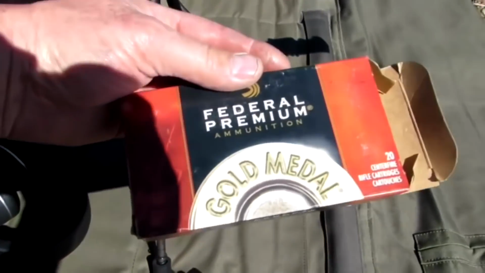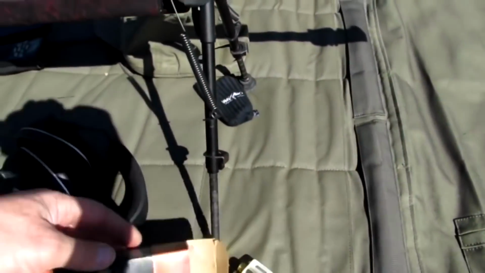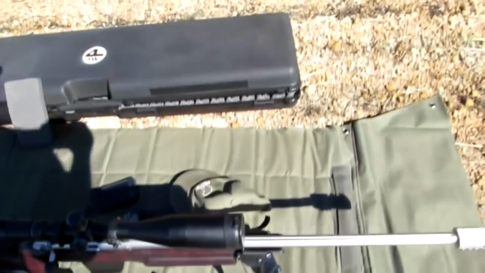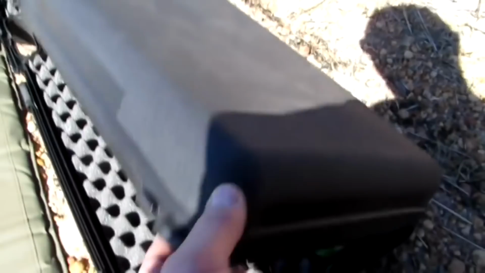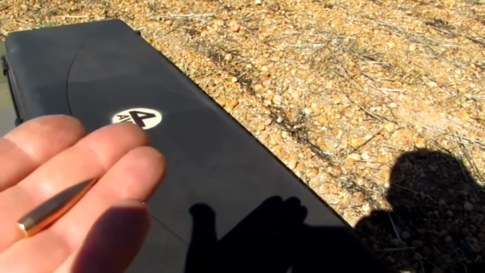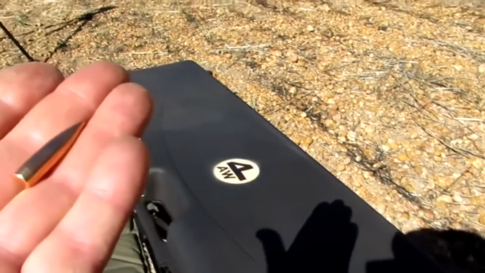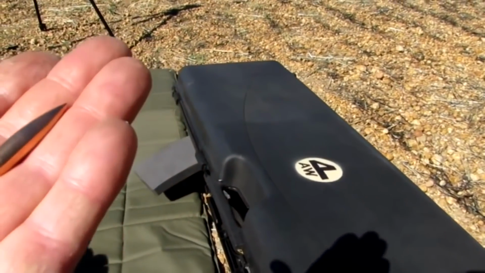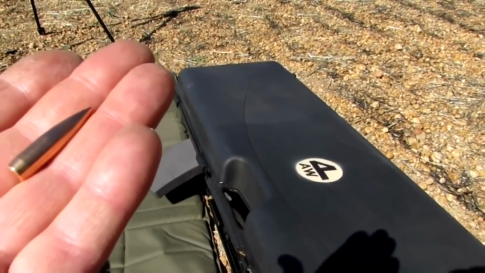There's the box of it, which, like I said, is the Gold Medal Federal Premium ammo. And I've actually got as well just one of the bullets themselves. So you can actually see there's nothing special, there's nothing flashy. There's a nice bullet, full metal jacket with a very small hollow point in it, but that is the 175 grain round that we're using.